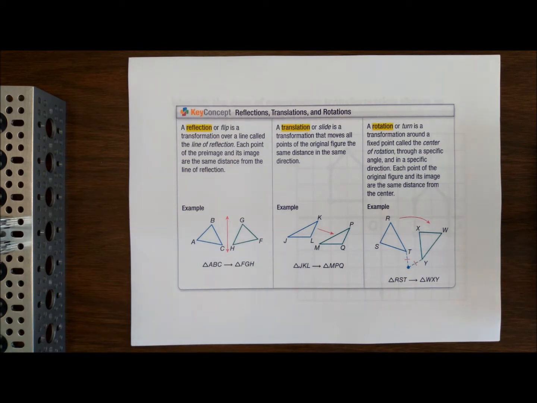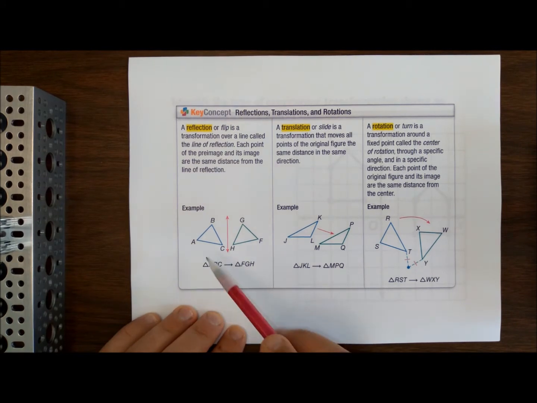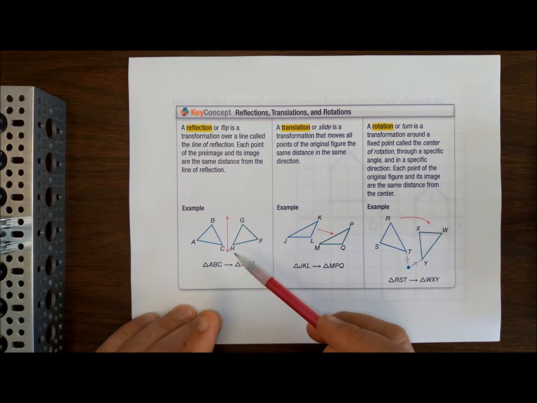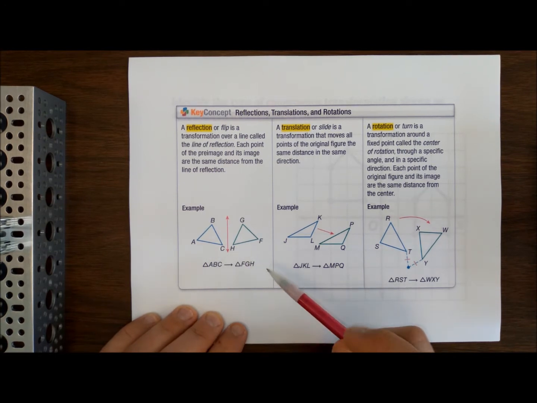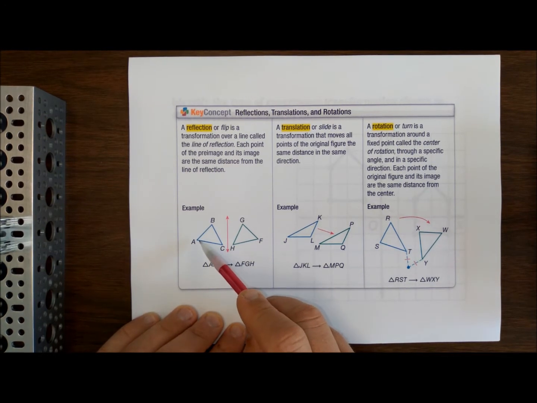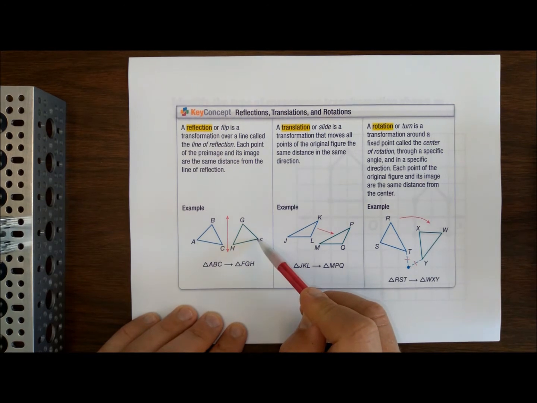Here are the congruence transformations we're going to be talking about. Our first one is a reflection, or a flip, which is a transformation over a line that we call the line of reflection. We could say here that triangle ABC is our pre-image and triangle FGH is our image. Every single point on the pre-image is the same distance from the line as the corresponding point on its image.